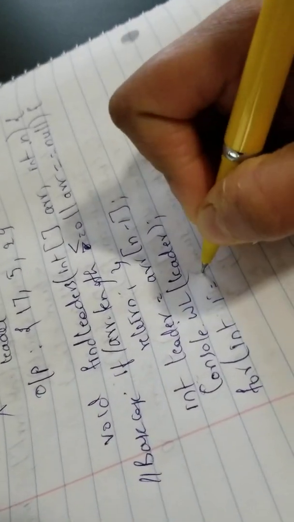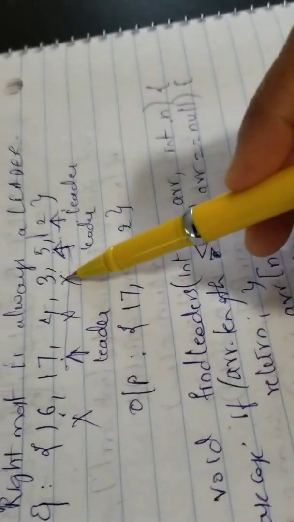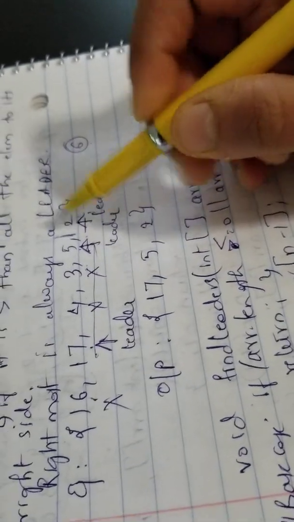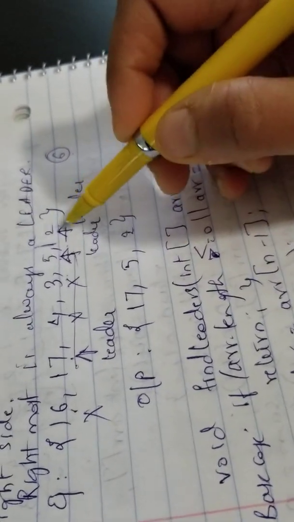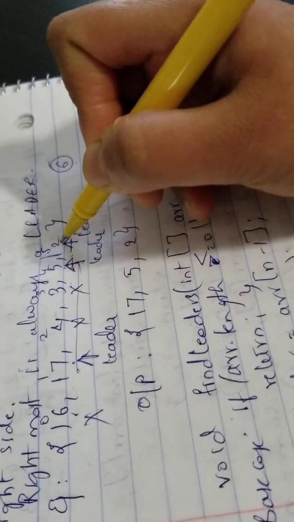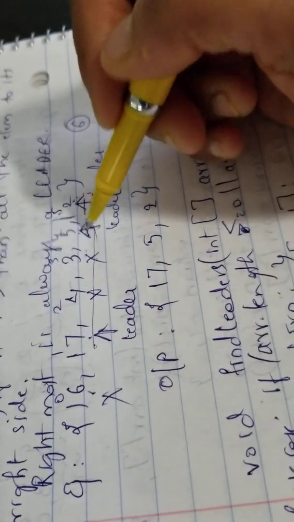Now we will loop through the rest of the elements. I will take i equals n minus 2. Why is it n minus 2? The length of this array is 6, and we know that the last element is already our leader. If you navigate 0, 1, 2, 3, 4, 5, this last one is n minus 1. So we have to exclude this and traverse only till n minus 2.